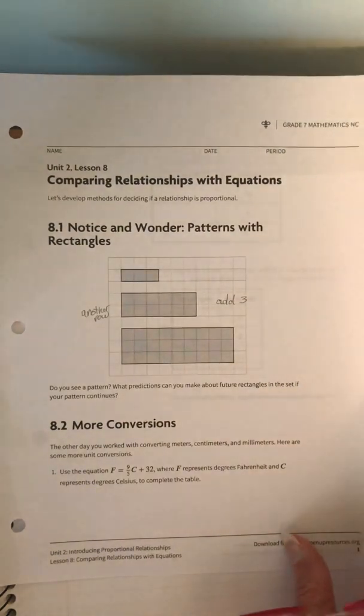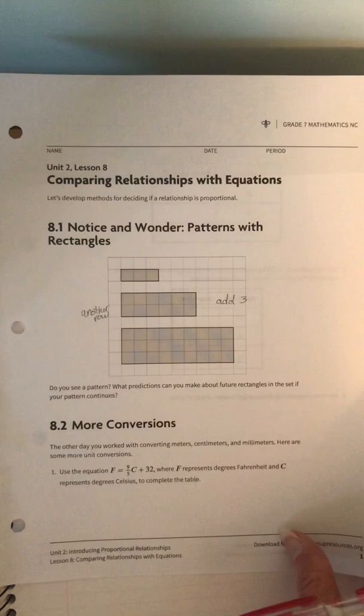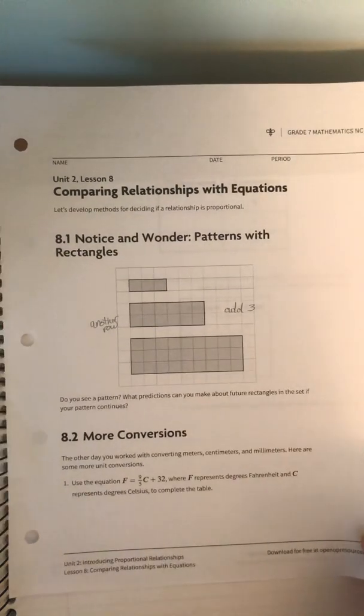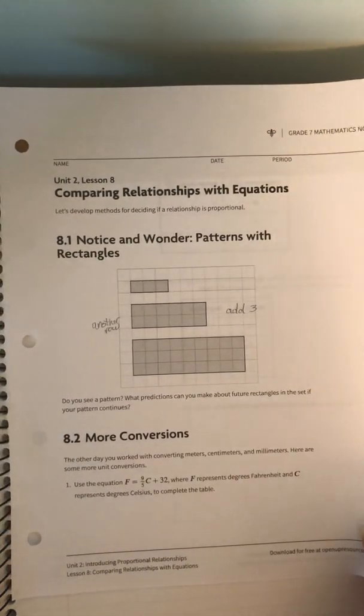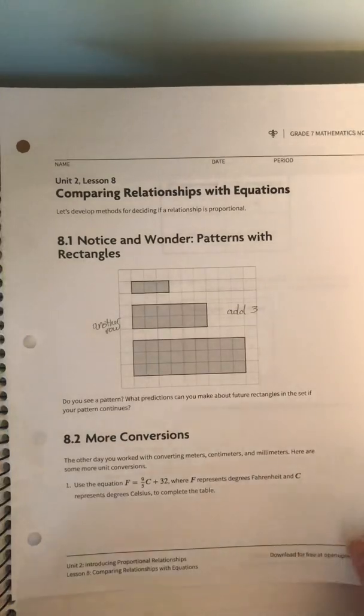And we're going to complete the table. So let's see what we got going here. There it is. Okay. So we're going to turn this over, and I'm going to write the equation up here because I have short-term memory. So 5/9 C plus 32.